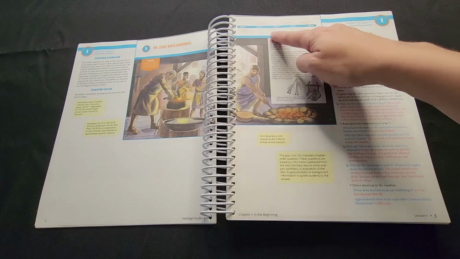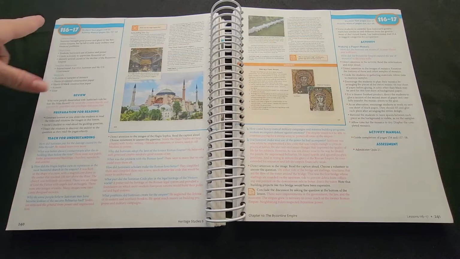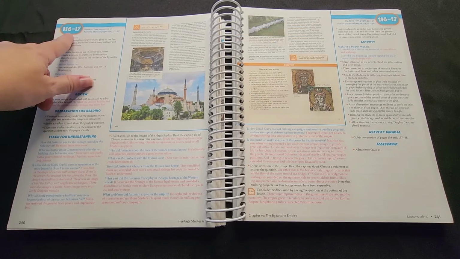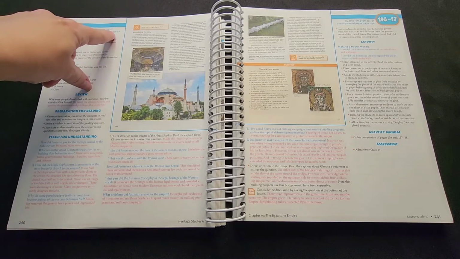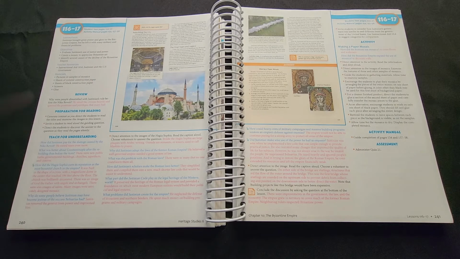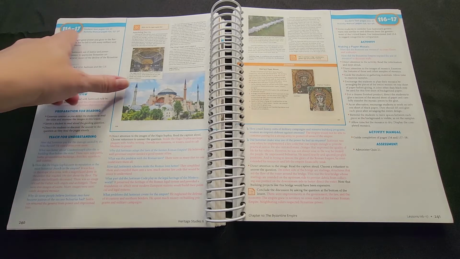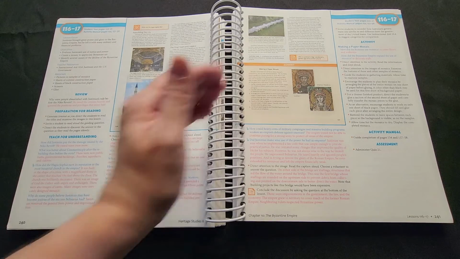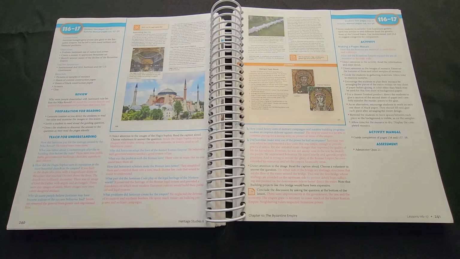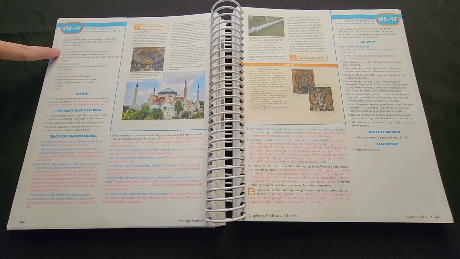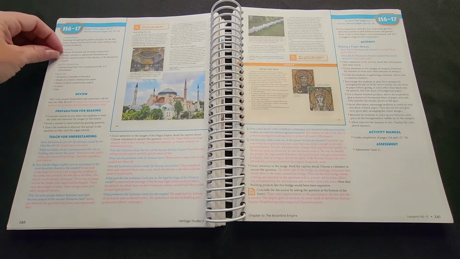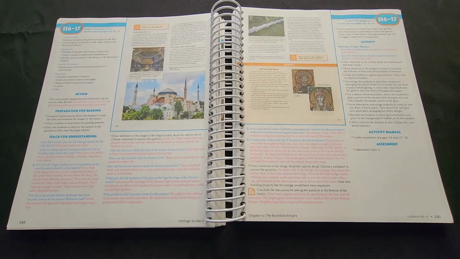Each chapter begins with a timeline. Each lesson will have the lesson numbers indicated at the top of the page, as well as the student text pages and the activity manual pages. The lesson focus is similar to the chapter focus and will give you a brief statement of what topics will be covered in this lesson, or in this case, lessons. Here you have your lesson objectives. This just describes what your child should be able to do or what they should understand or know by the end of the lesson.